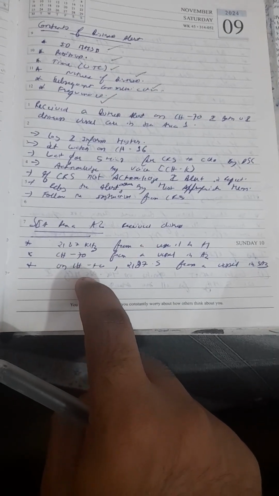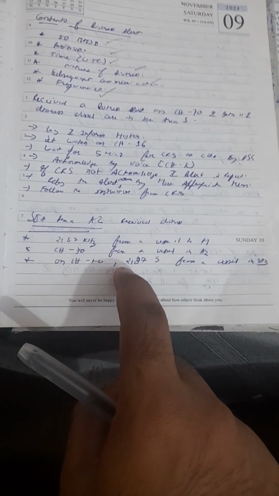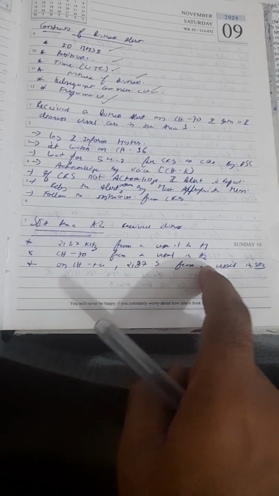Or third, you have received a distress call on VHF channel 70 or 2187.5 from a vessel in sea area A3.